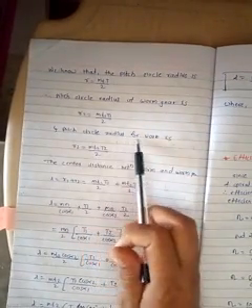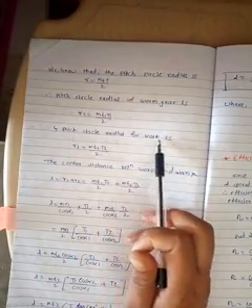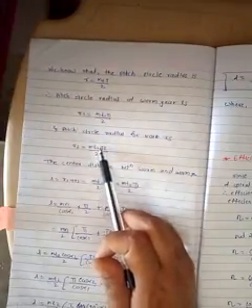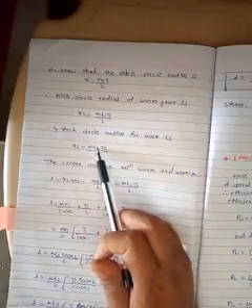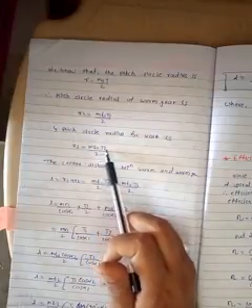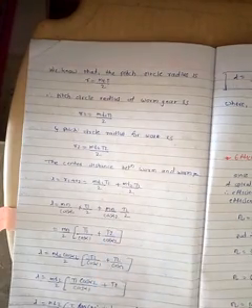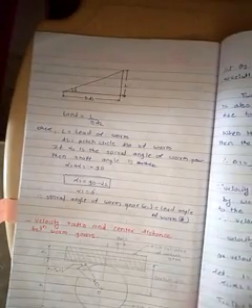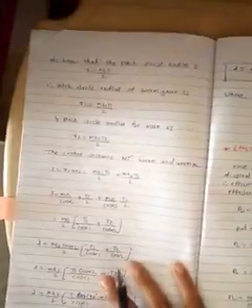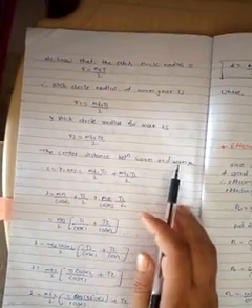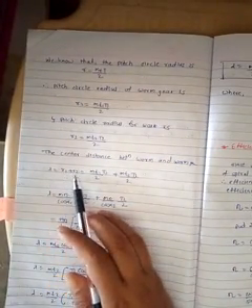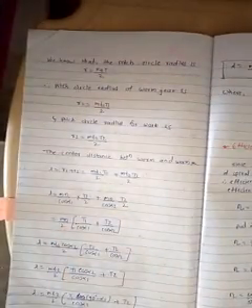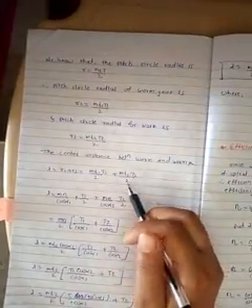Similarly, the pitch circle radius of the worm is r2 equal to mt2 t2 upon 2, that is, the transverse module of the worm times the number of teeth on the worm, upon 2. Then what is the center distance? Center distance is nothing but r1 plus r2. So the center distance between the worm and the worm gear is L equal to r1 plus r2, equal to mt1 t1 upon 2 plus mt2 t2 upon 2.